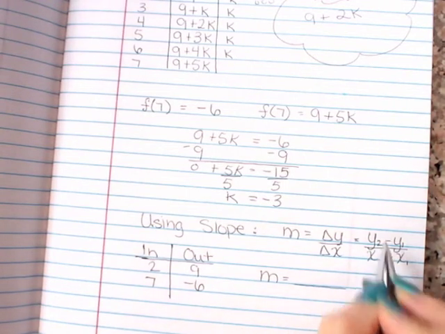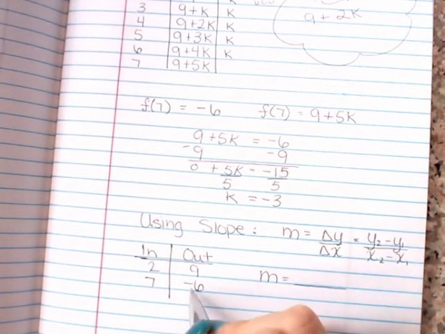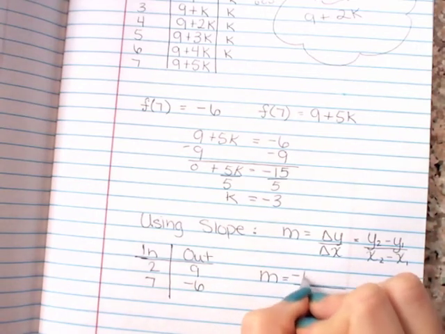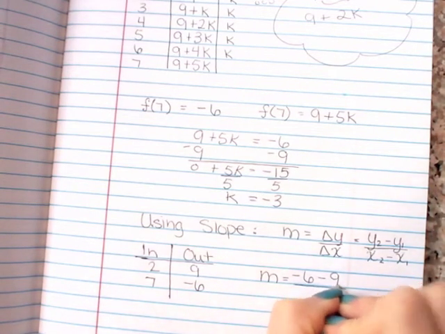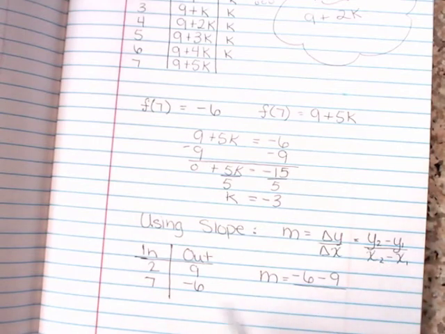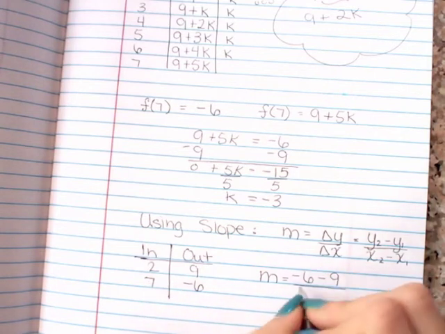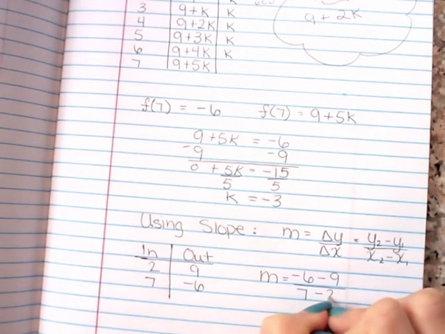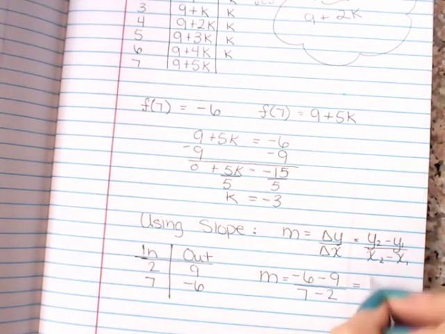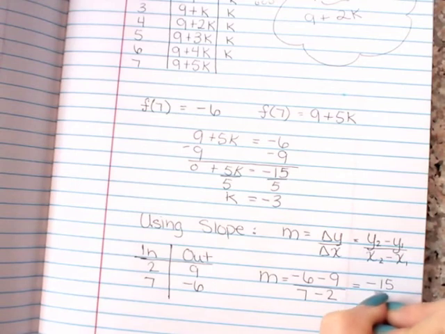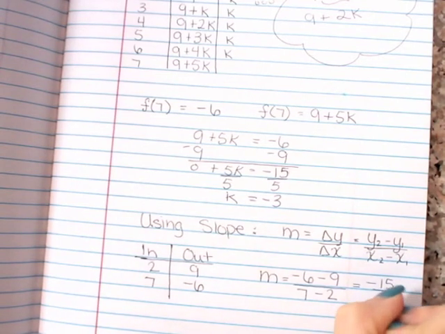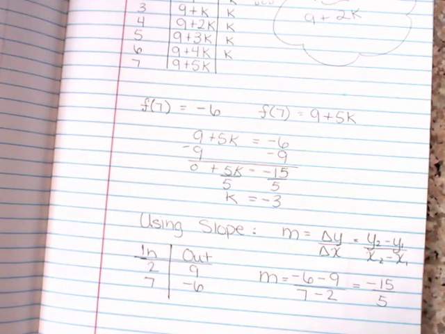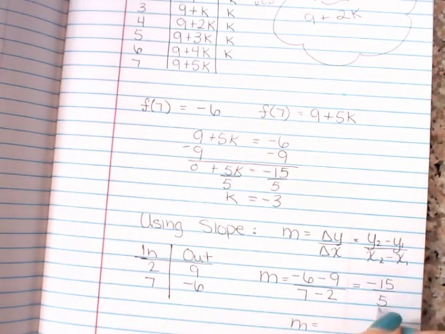So to use our slope formula to figure out our constant, first, we have to subtract our y values. And so we have negative 6 minus 9. And then we have to subtract our x values. And our x values are going to be 7 minus 2. And that should give us negative 15 over 5. And if we reduce that, negative 15 divided by 5 gives us negative 3. So we found that our constant is negative 3.